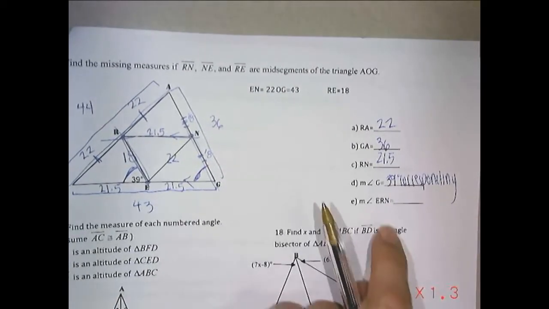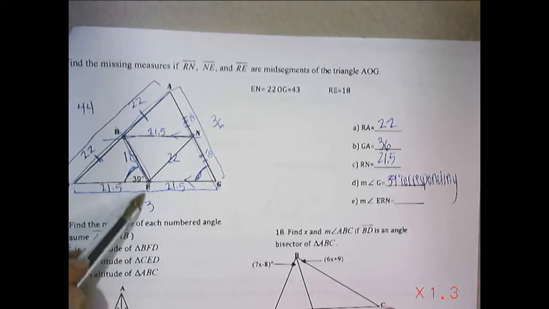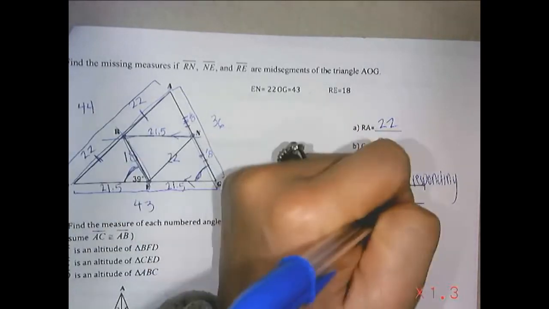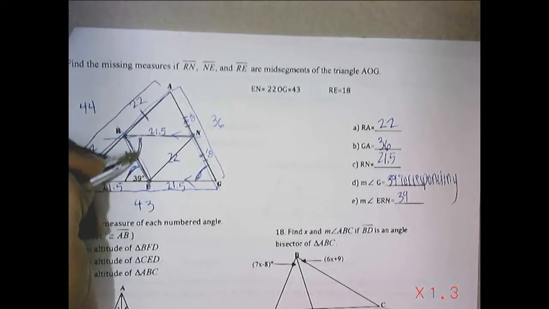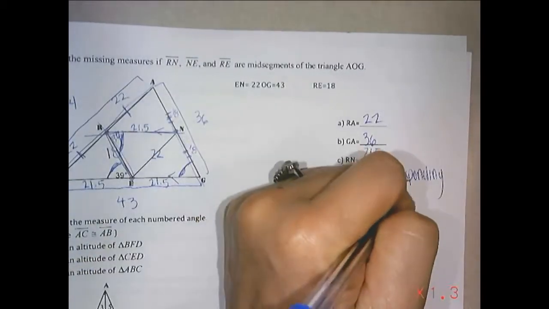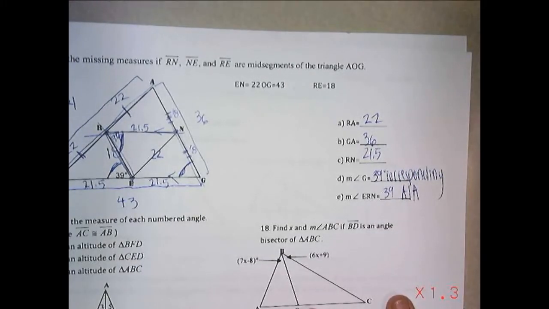All right, and angle ERN would be 39 degrees because this angle and this angle are alternate interior angles. Alternate interior angles. This angle here and that angle there.